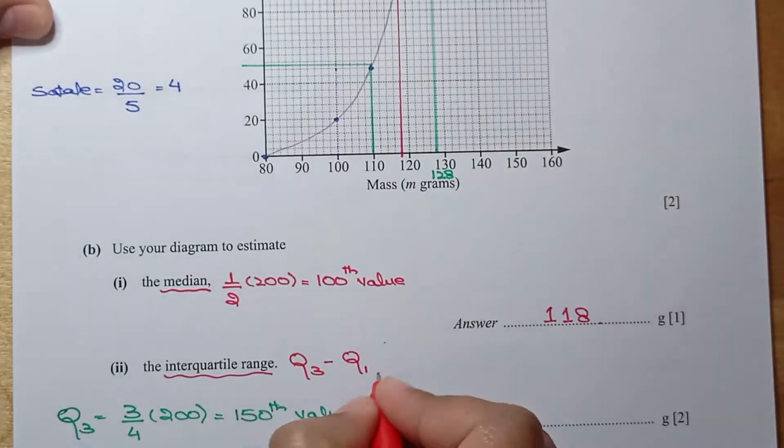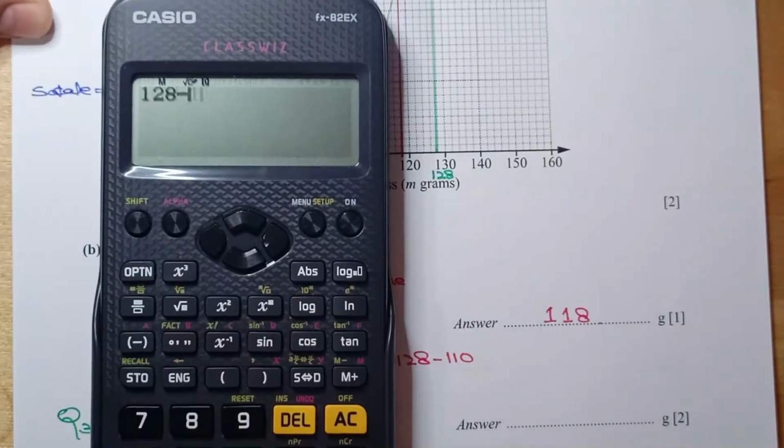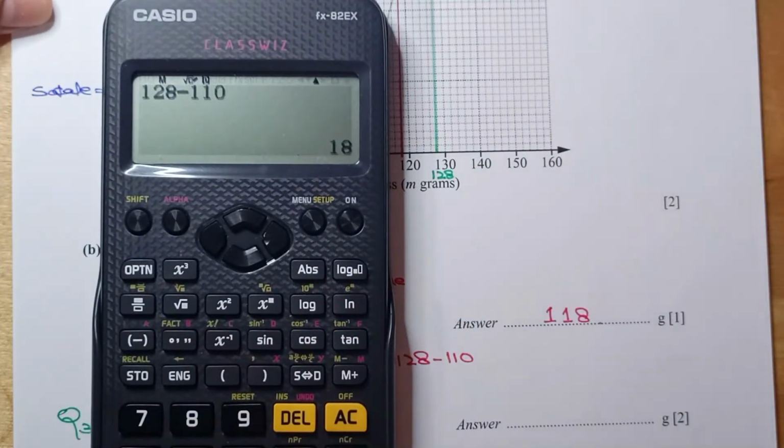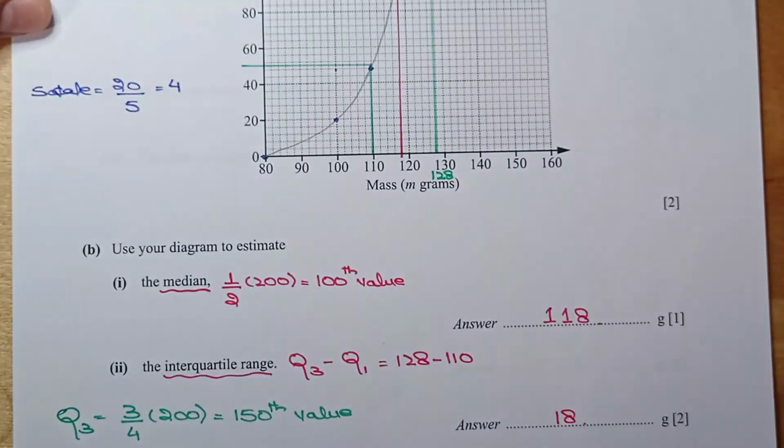So let me subtract 128 minus 110. This is 18. So we got the interquartile range, that is 18 grams.